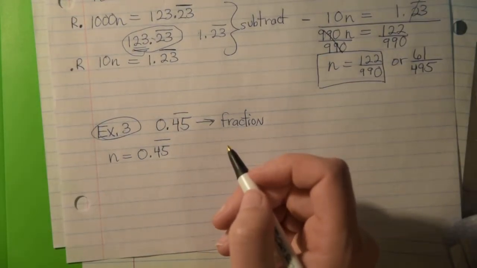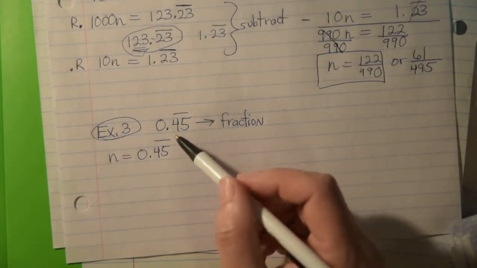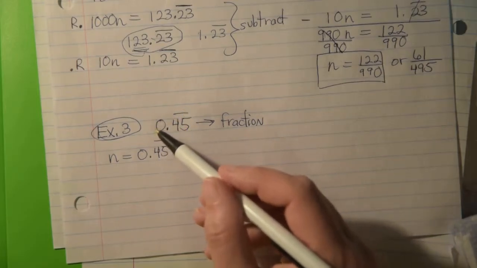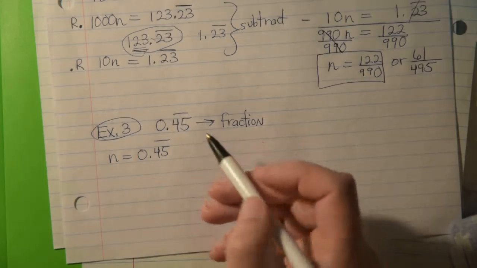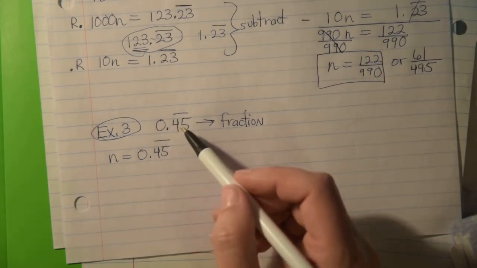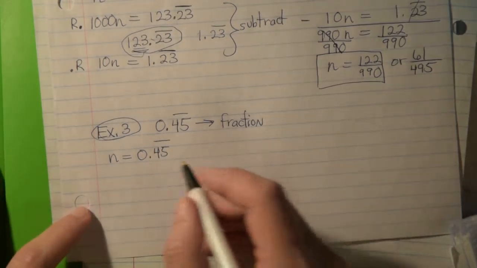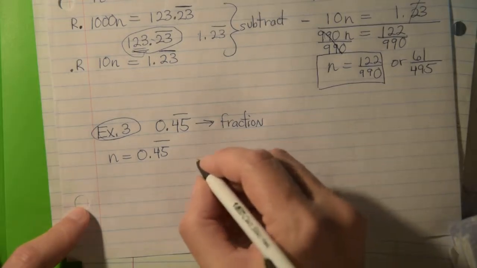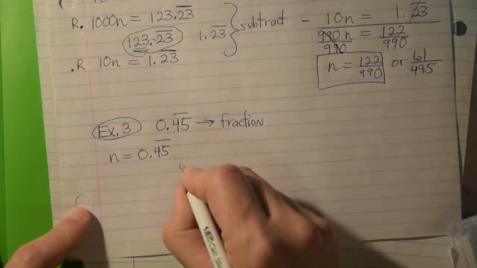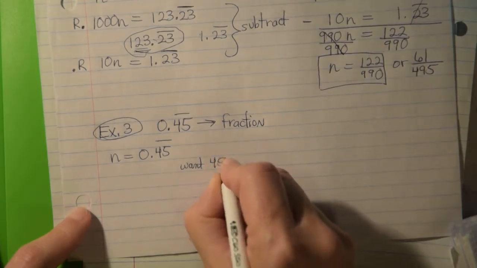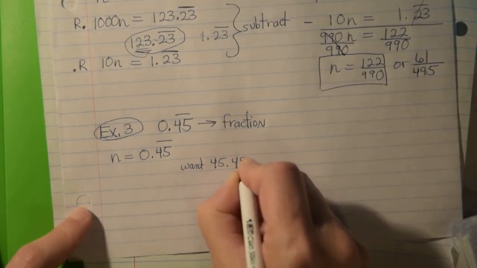Then I want to have a repeating unit directly, in other words, a 45 to the left of the decimal. So what I want is 45.45 repeating.